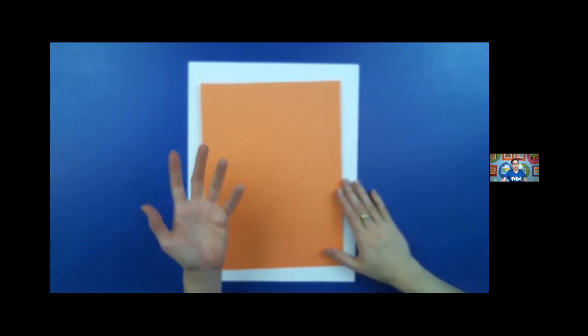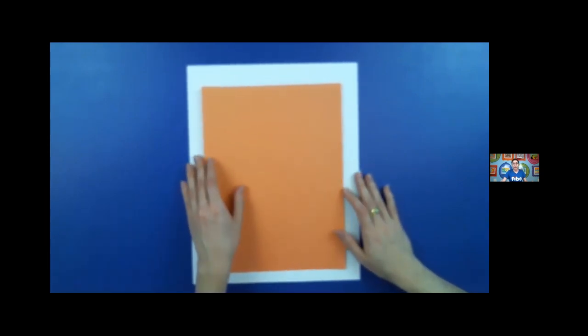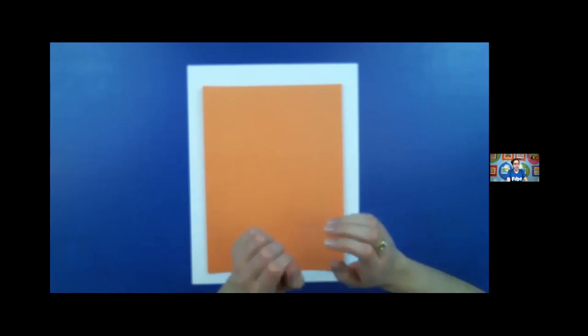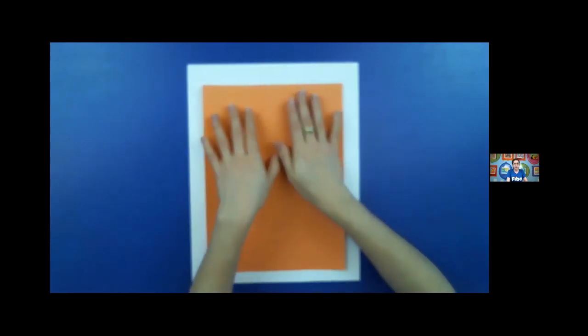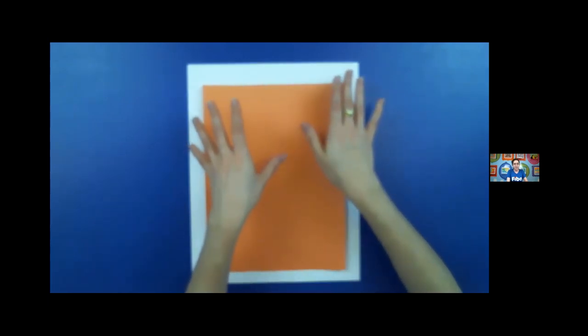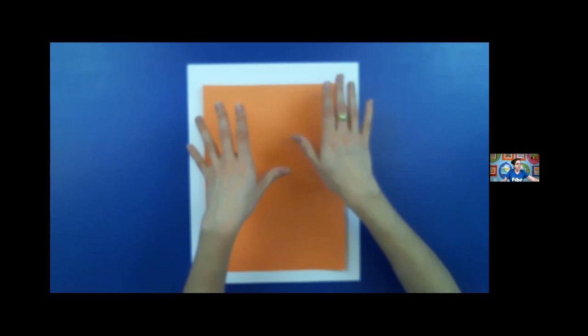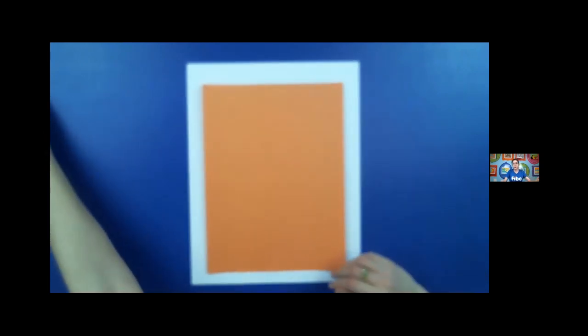So the first thing we want to do, we're not going to glue or draw anything just yet. There's no practice drawing for this project today. You'll understand why in just a second. I actually want to make sure that I have the frame here just right, so when I come back to it, I don't have to try and figure out where I wanted this paper to be. So grab a pencil or a marker.